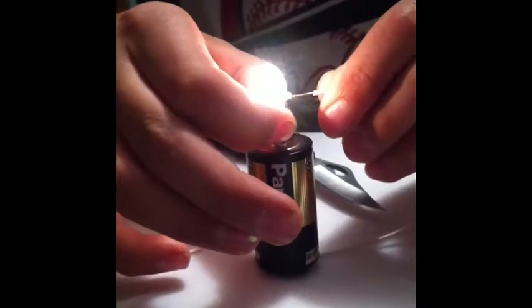Now we're going to take that little light bulb and put it on the positive side. This is the negative side of the light bulb, so we're going to make the current go like this. And there we've got our light. So this is our series circuit.